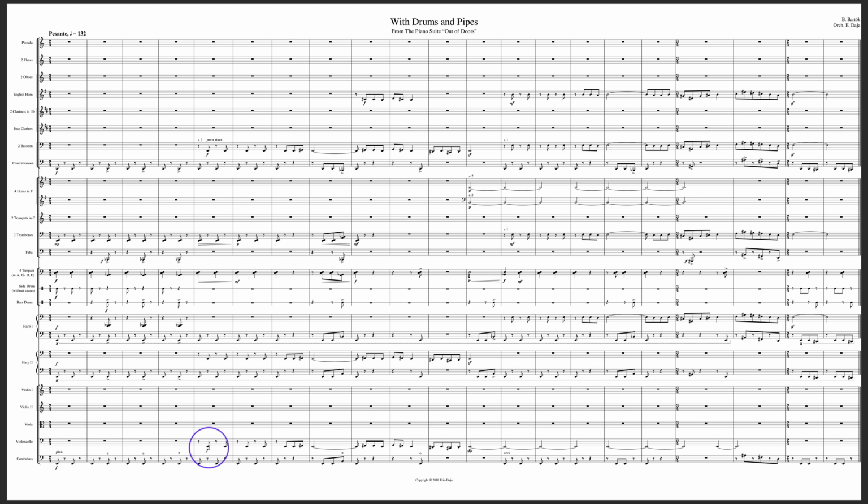Now, once again, we've got cellos and bassoons playing the melody, and that is a really good approach. There could have been a bit more articulation here, like maybe staccato, maybe a tenuto mark on this note here, just to kind of bring it out a little bit more.